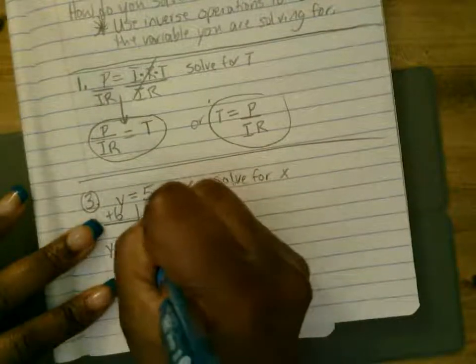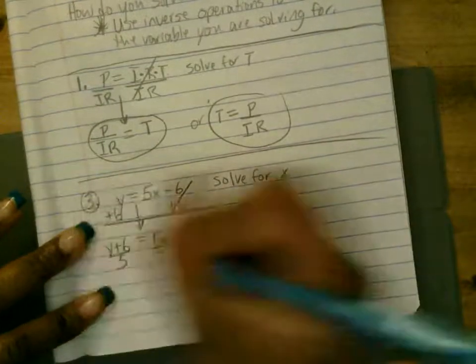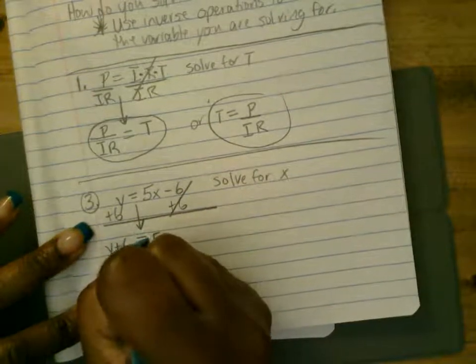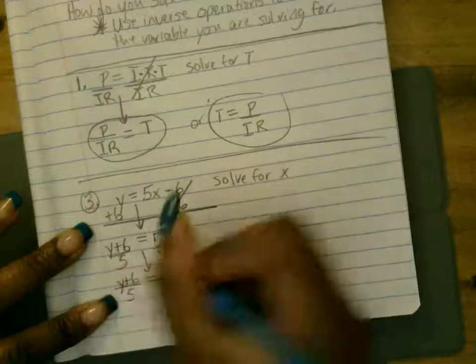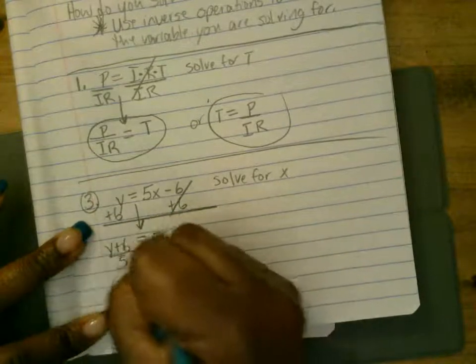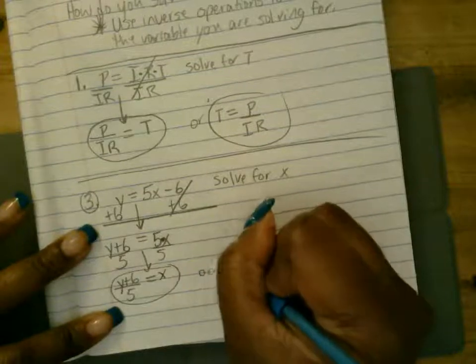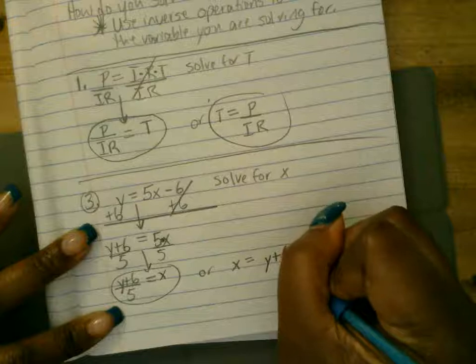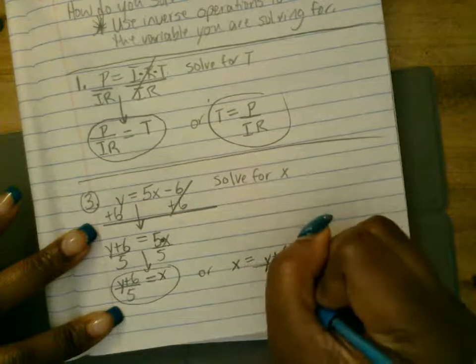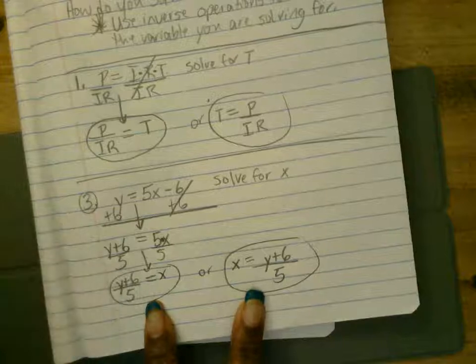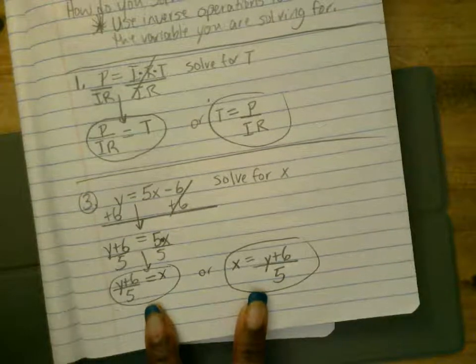I'm going to divide both sides by 5. So now what I get is Y plus 6 divided by 5. Bring down my equal sign. 5 divided by 5 is 1. So I'm left with 1x or just x. The other way to write this is x is equal to y plus 6 divided by 5. It's the same thing, okay? It is the same thing.